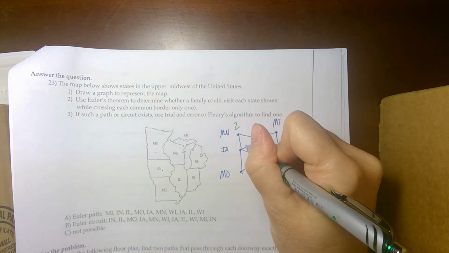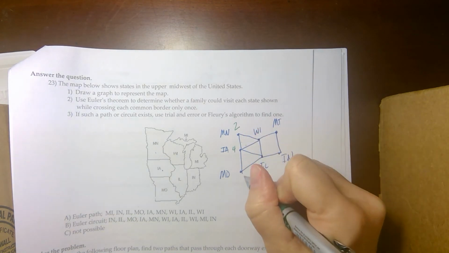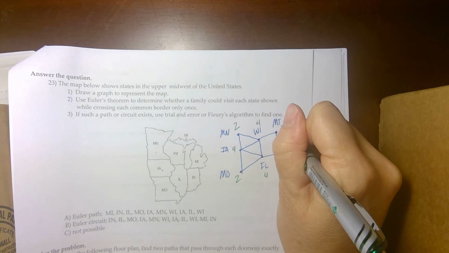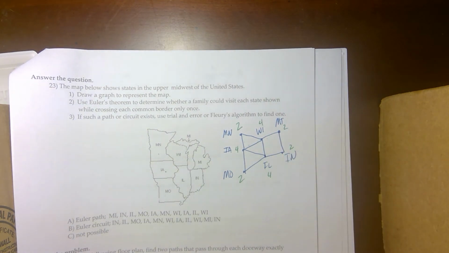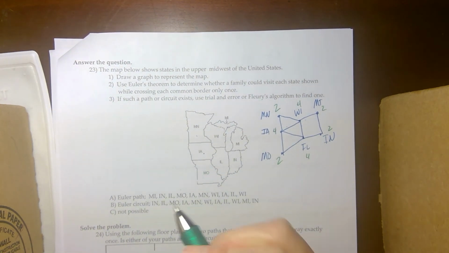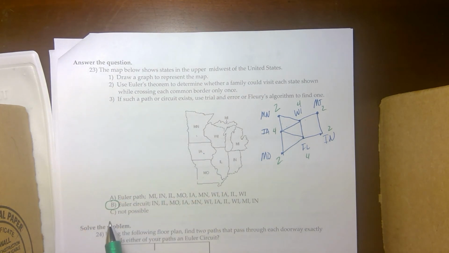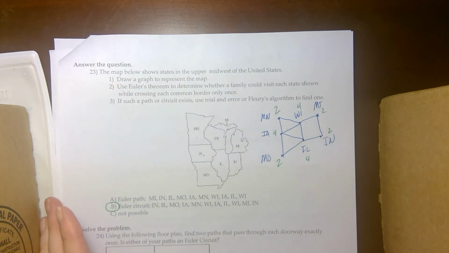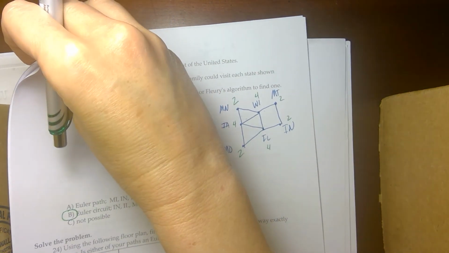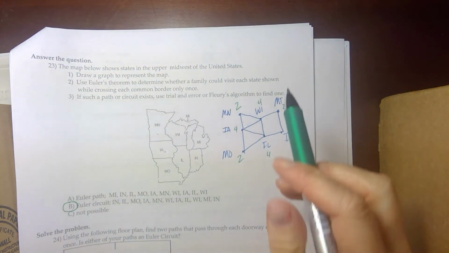Well, I've got degrees of 2, 4, 4, 4, 2, and 2. So every degree is even. What does Euler's theorem tell me about all even degrees? Well, it tells me that I should have an Euler circuit. So I think the answer is going to be B, but I need to check this circuit to see if it actually works. B is only the answer if it works. If it doesn't work, then this isn't possible, and answer choices A and B aren't going to happen.